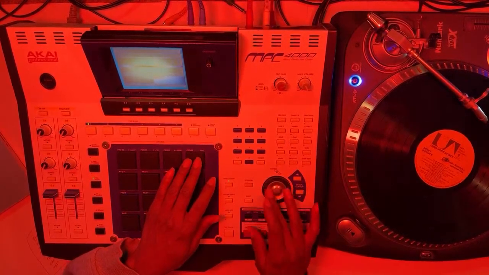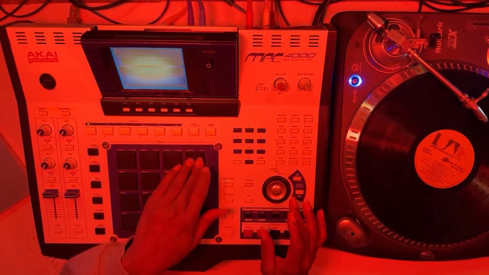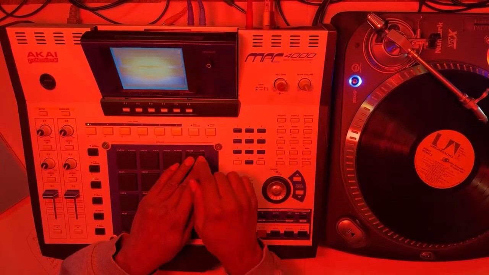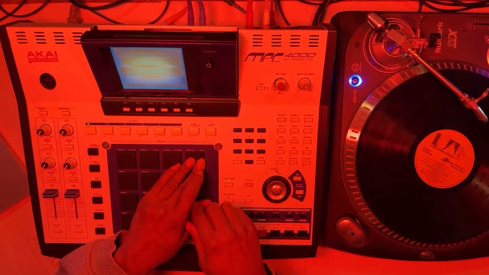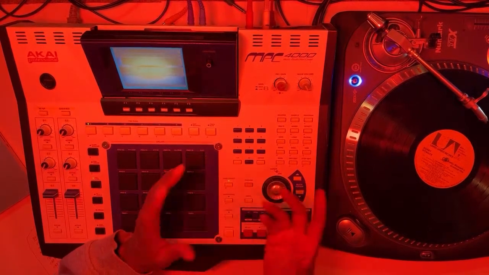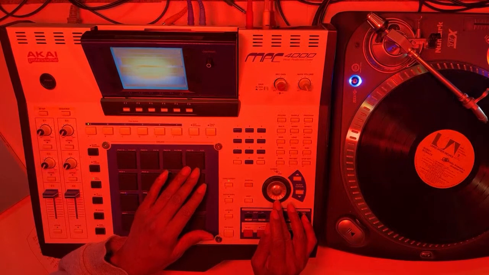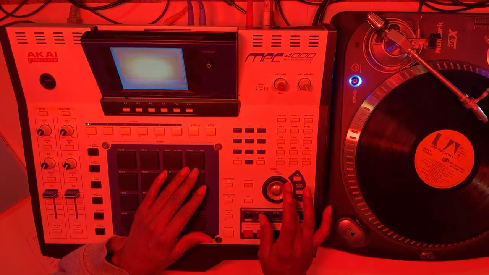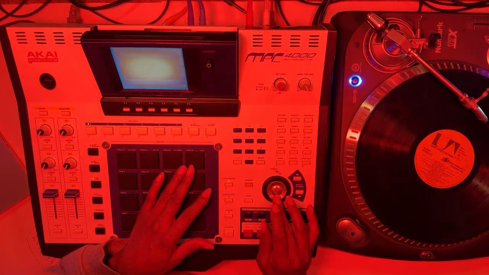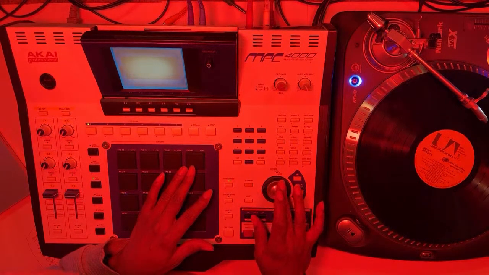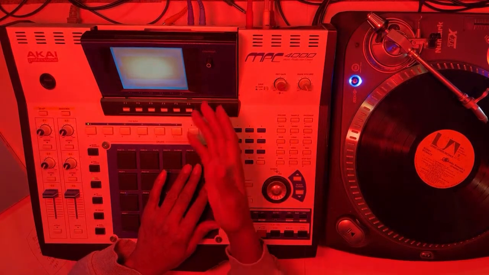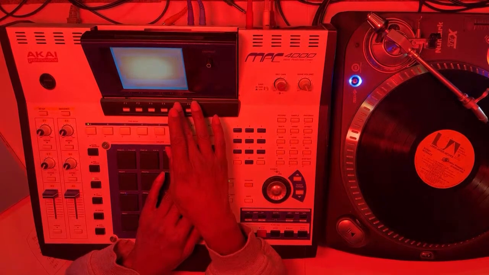Right? So if I go, I could do that. So let's just say we don't want 16 regions. Let's do 32 regions. That's the max you can do, 32 regions. And these are gonna be small little chops.